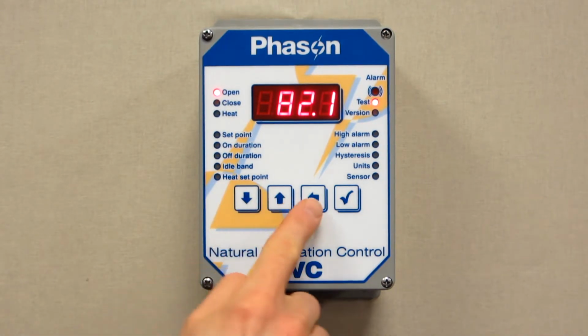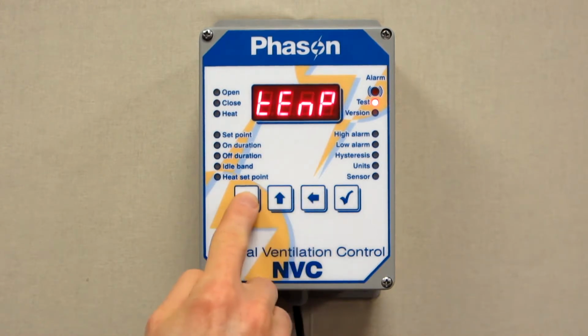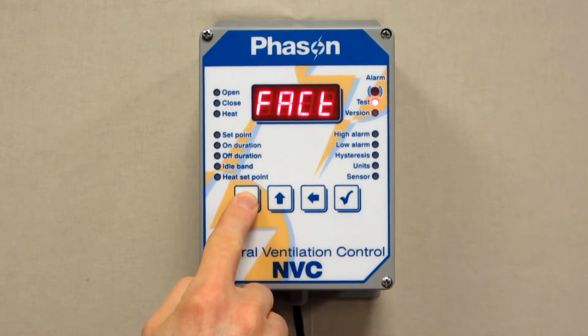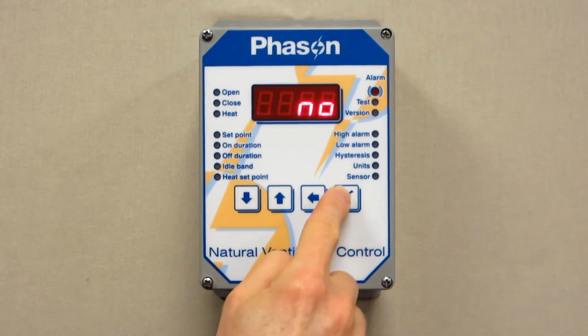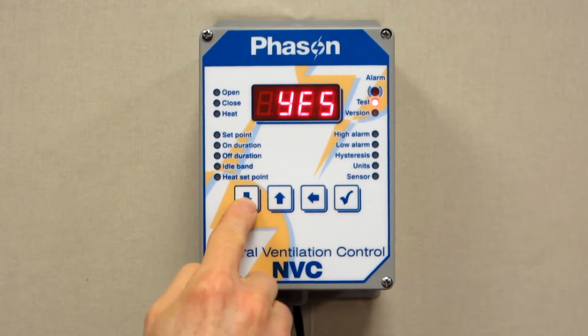Press back to exit temperature test mode. To reset settings to factory defaults, press down and select. Press down to change to yes and press select to accept.